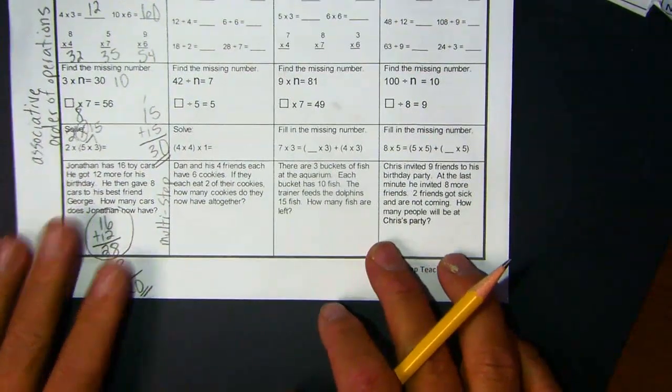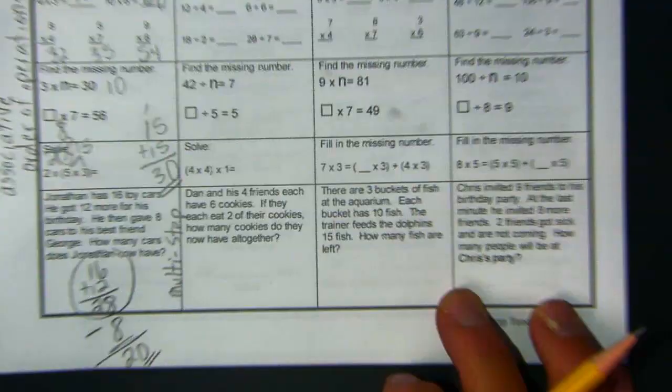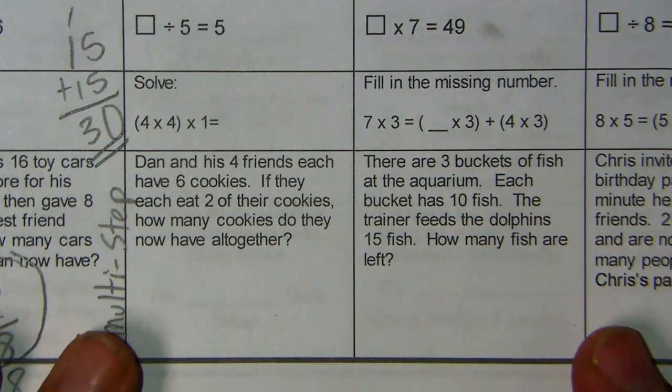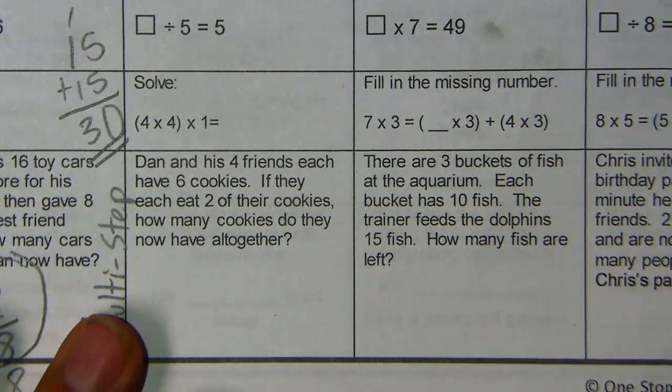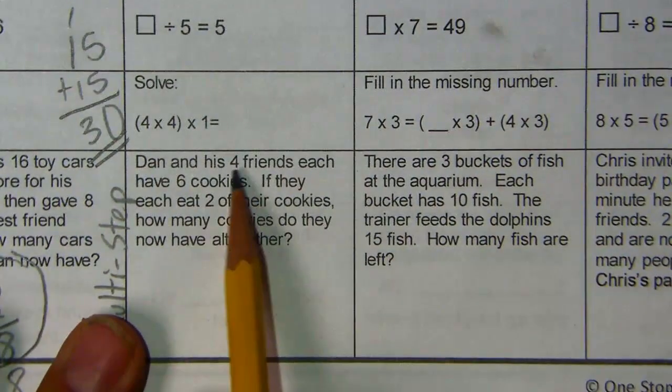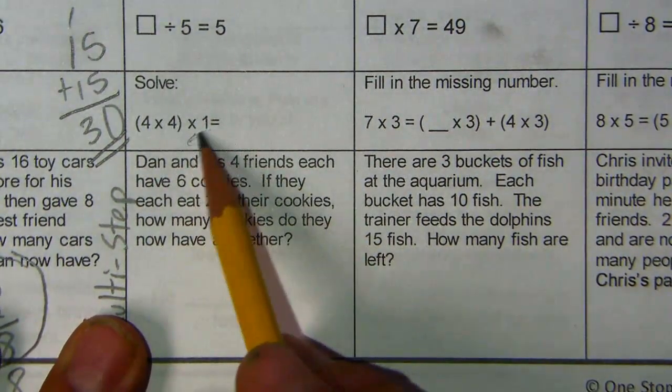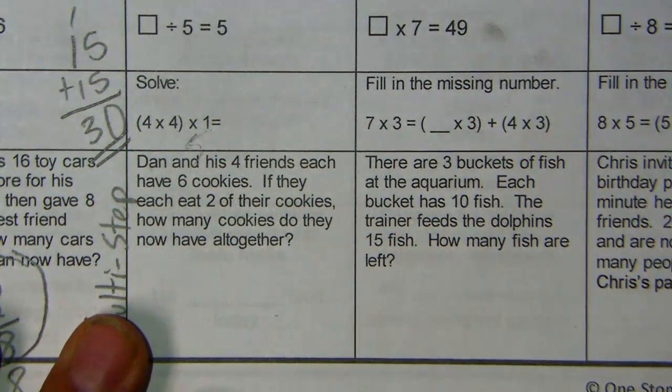Okay, now we're moving on to Dan and his friends. This looks like another equal groups problem, right? Because we're sharing something. Dan is wanting to pass out cookies. Dan and his 4 friends. Oh, remember, we got 5 people here because it's Dan and his 4 friends. Each have 6 cookies. If they each eat 2 of the cookies, how many cookies do they have left?